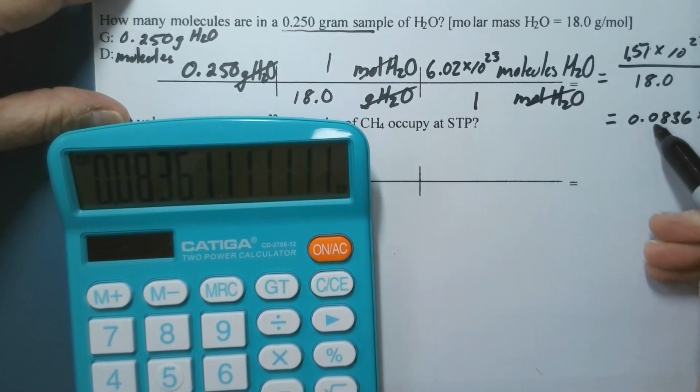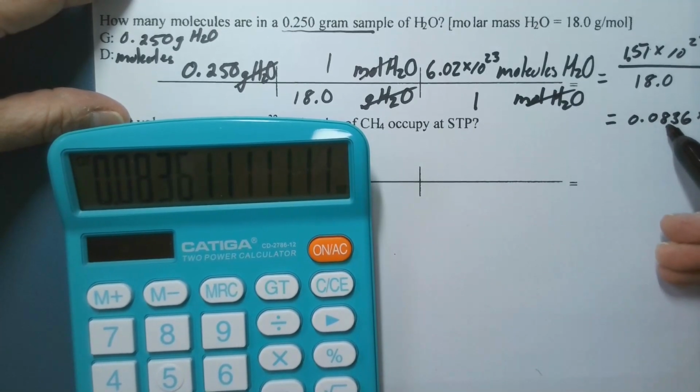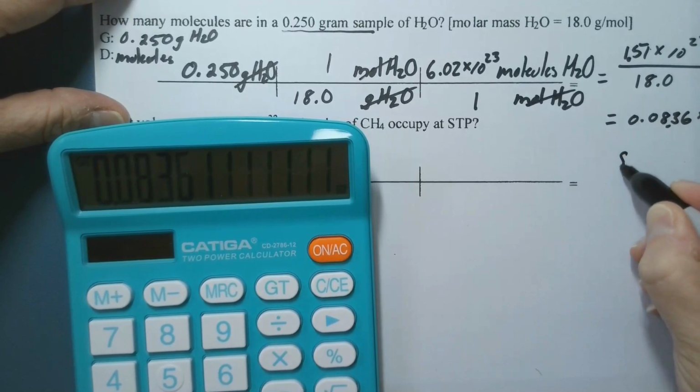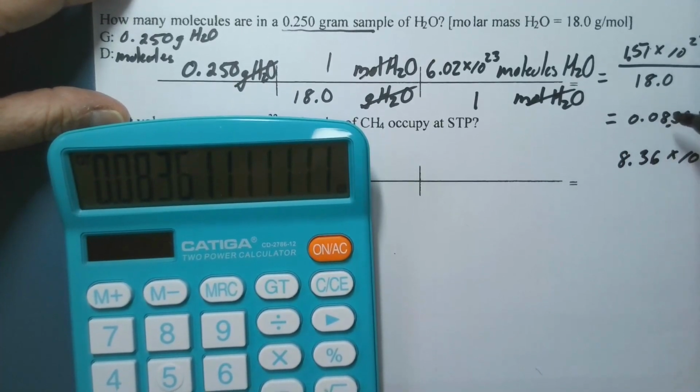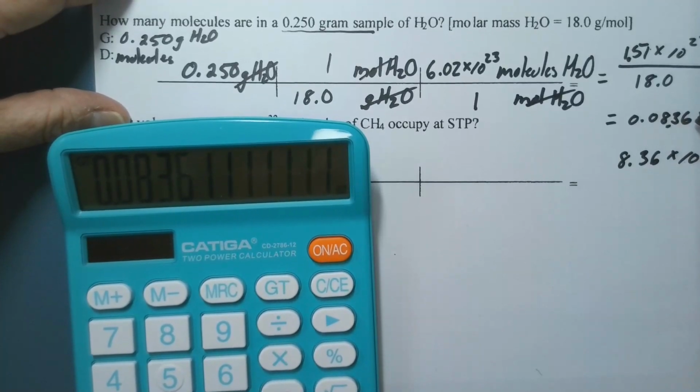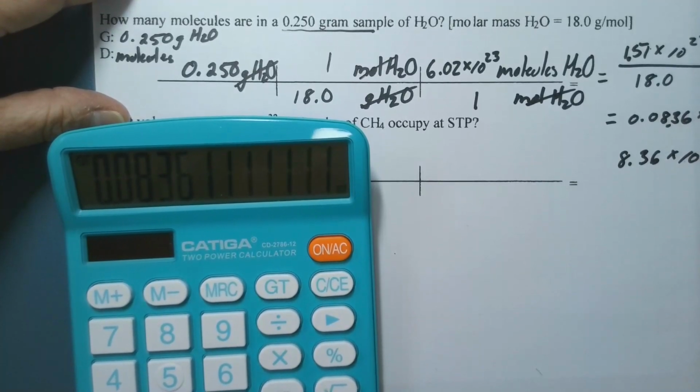Well, this isn't scientific notation either. I need to move this over twice, like the last problem, to get it written properly. So I'm going to write it again. 36 times 10, and I had an original smaller number. So my times 10 needs to express a smaller number. So this gets reduced to 21 because I moved 2 steps.